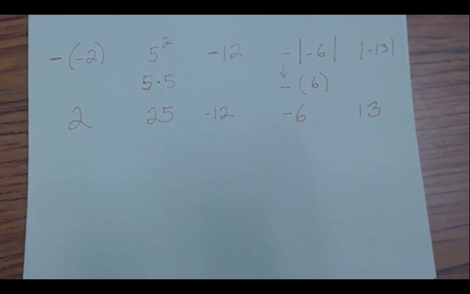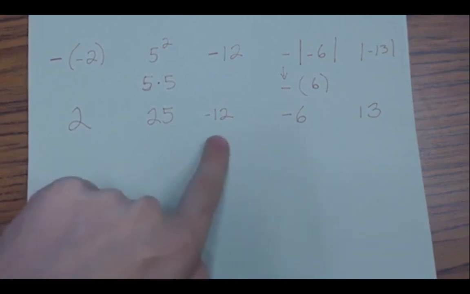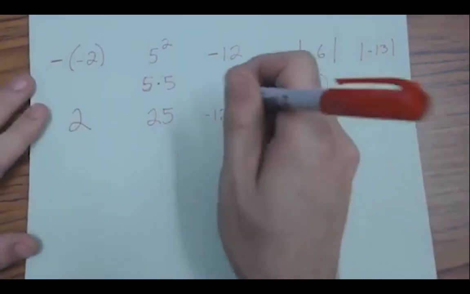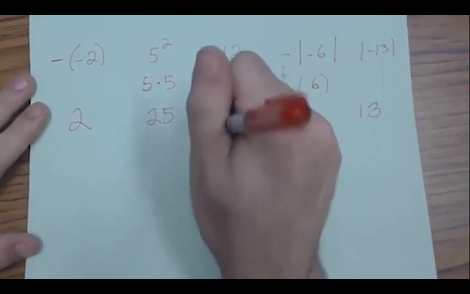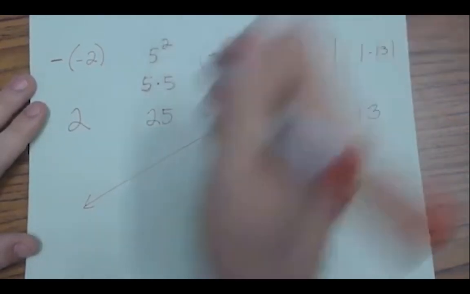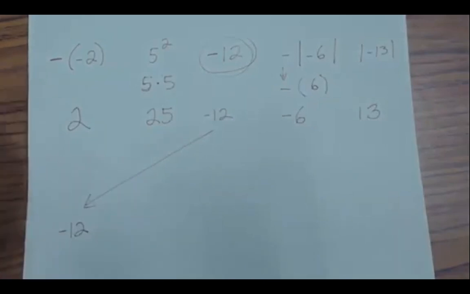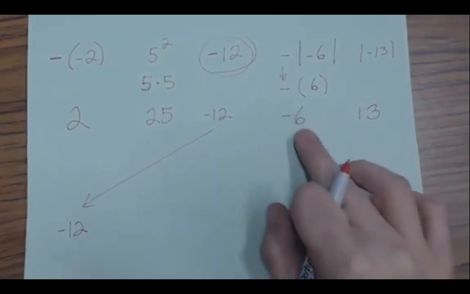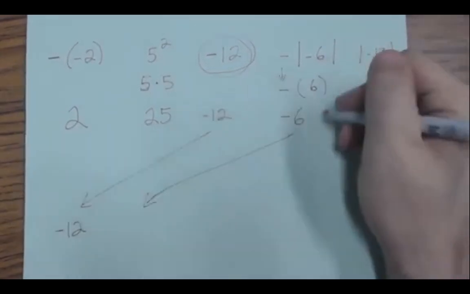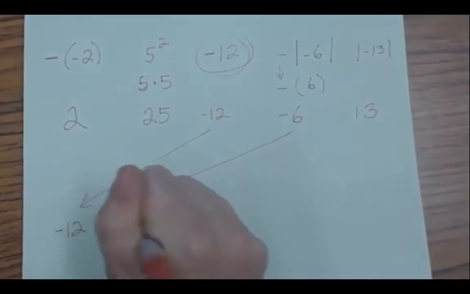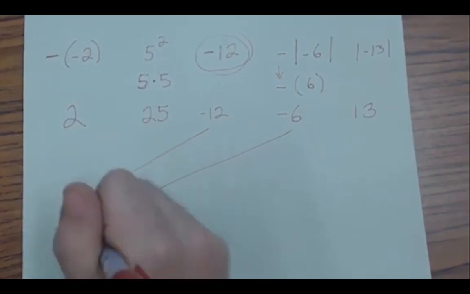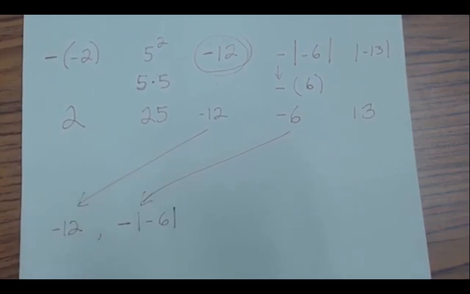So the smallest number we have here is not -6, it's -12. On a number line, it would be farthest to the left. So -12 would be first, and that number was just -12. Next would be -6, and it was given as the opposite of the absolute value of -6. So notice when I'm putting them in order, I'm using the original way it was given.